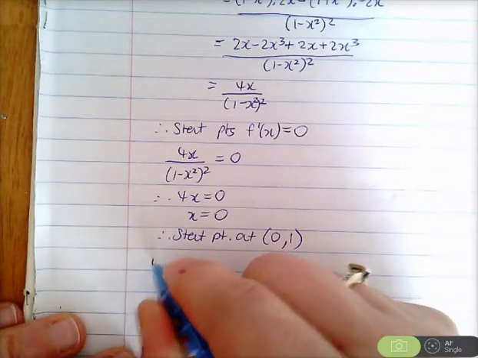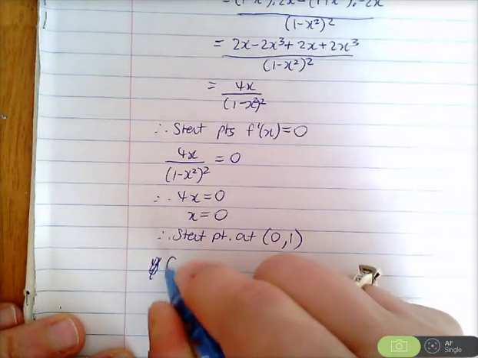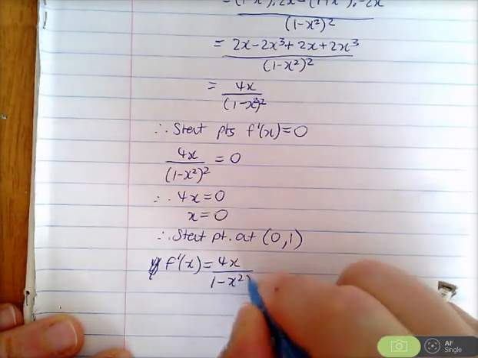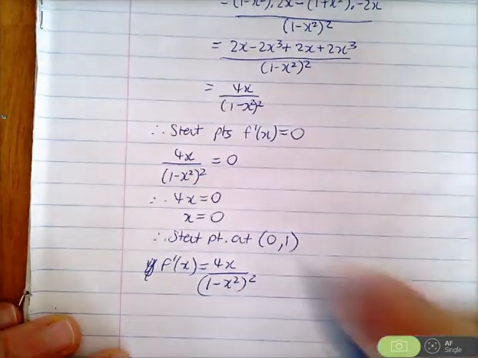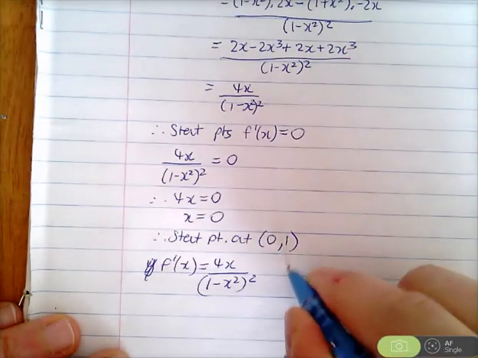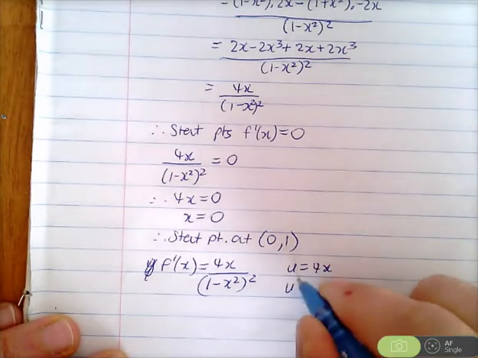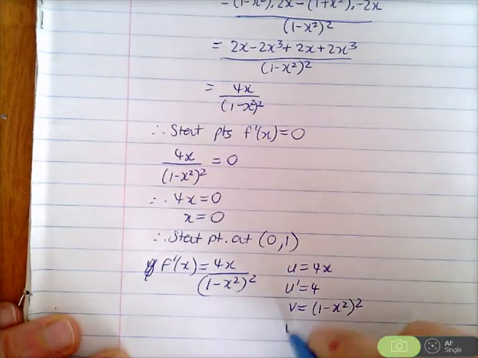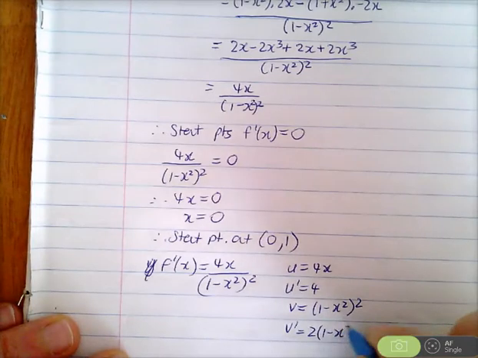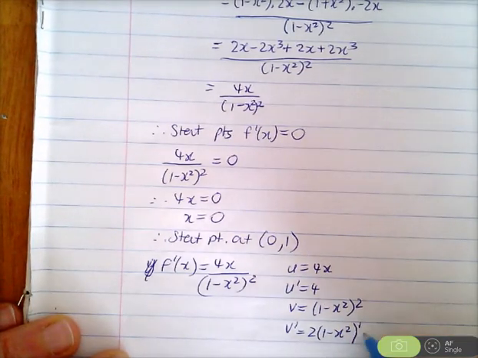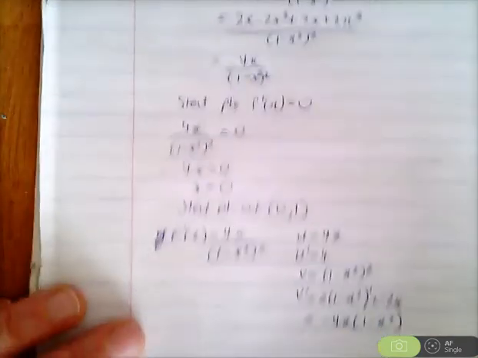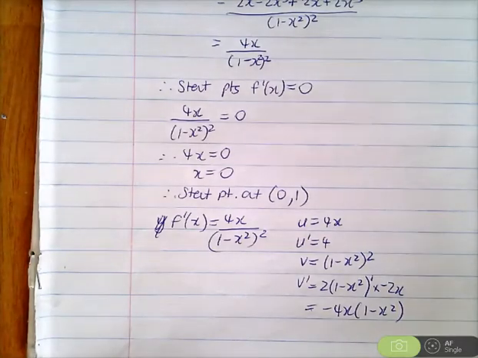So let's look at the second derivative. Just writing out the first derivative again. We've got that u is 4x, u dash is 4, v is (1 minus x squared) squared, and v dash is 2 times (1 minus x squared) to the power of 1 times negative 2x, which is negative 4x (1 minus x squared). Now we can do the second derivative.